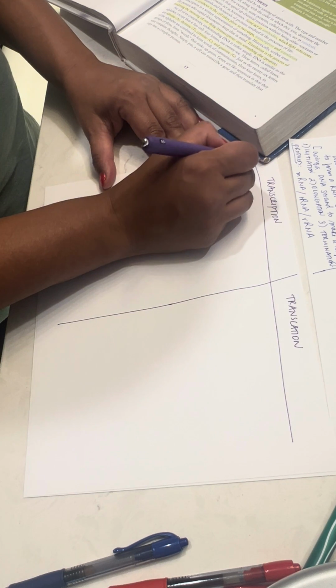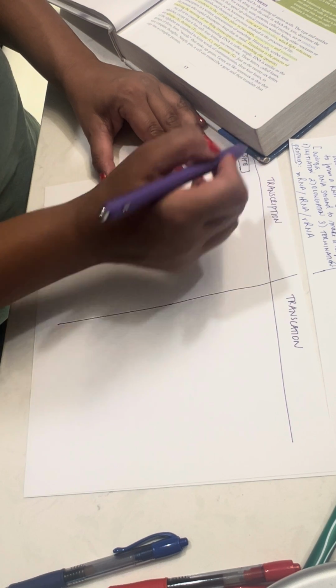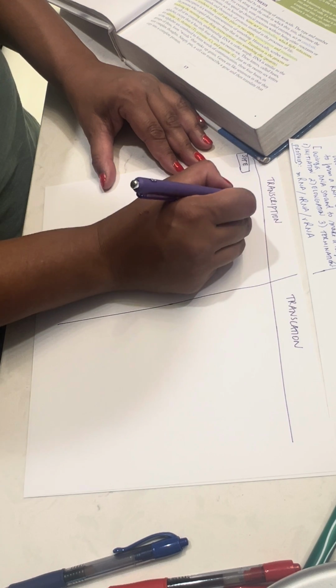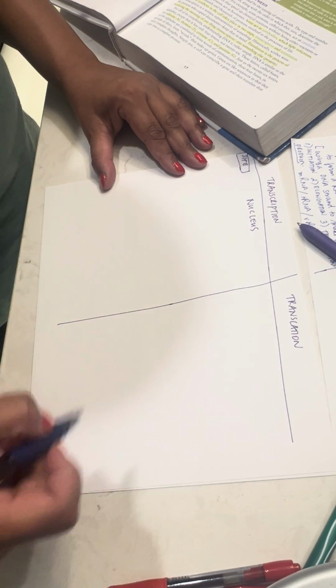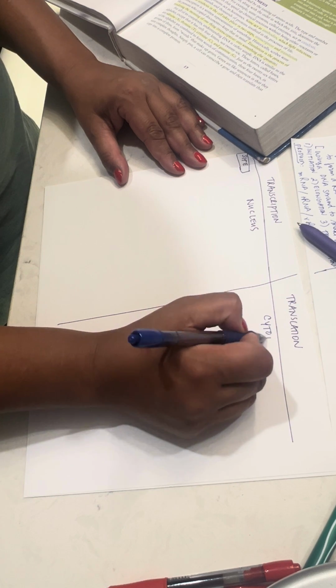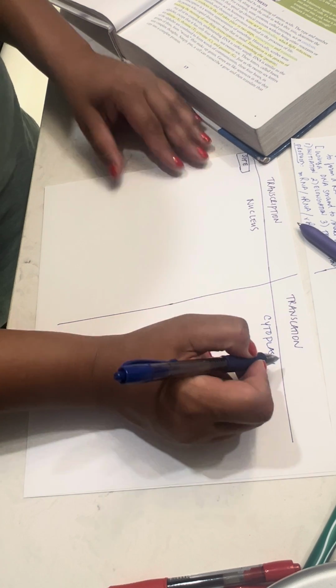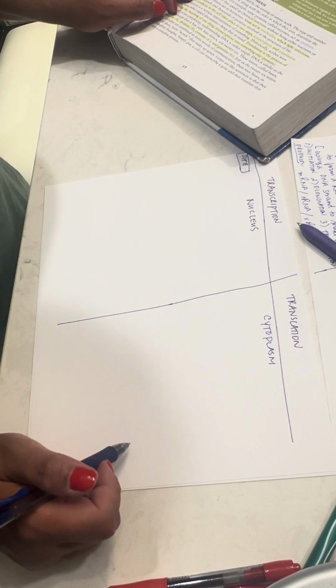Okay, so we're going to talk about the site of where this stuff occurs. Now, the site in transcription is the nucleus, and in translation, the site is the cytoplasm.